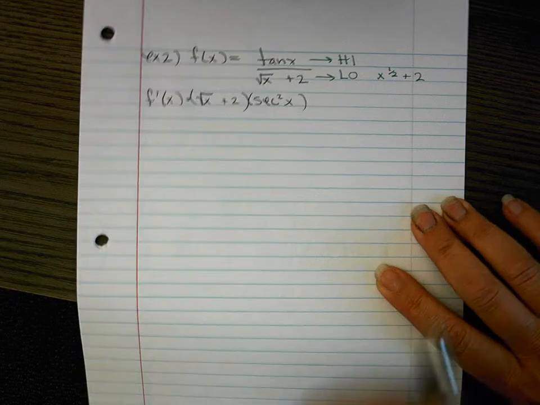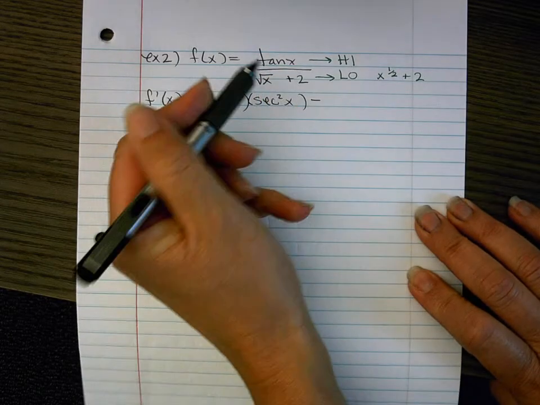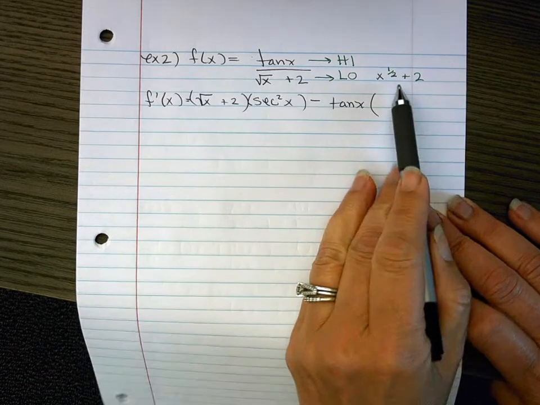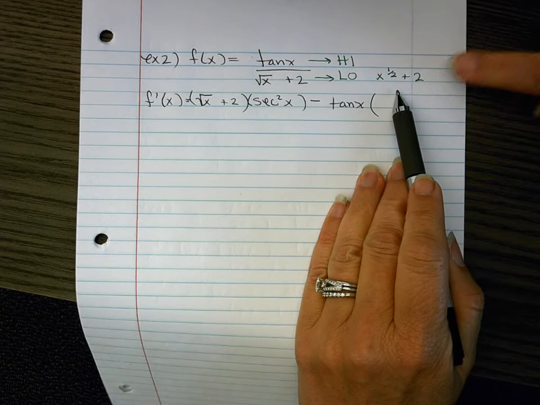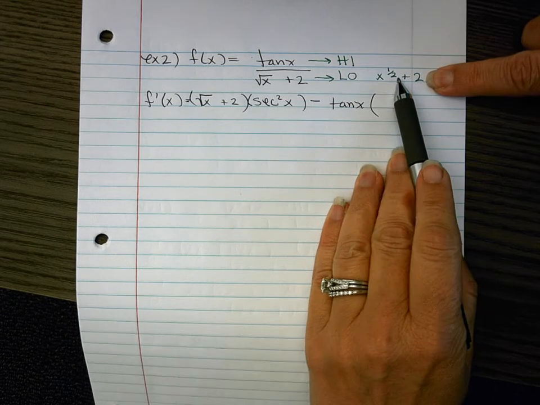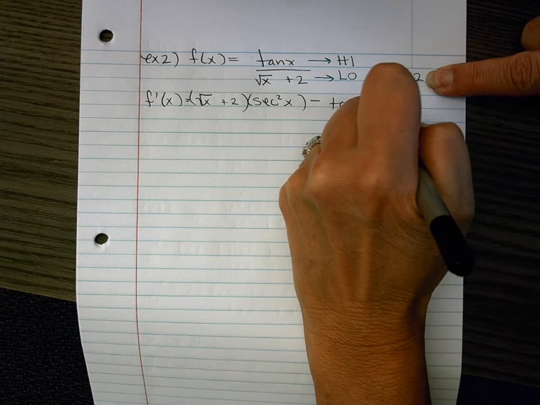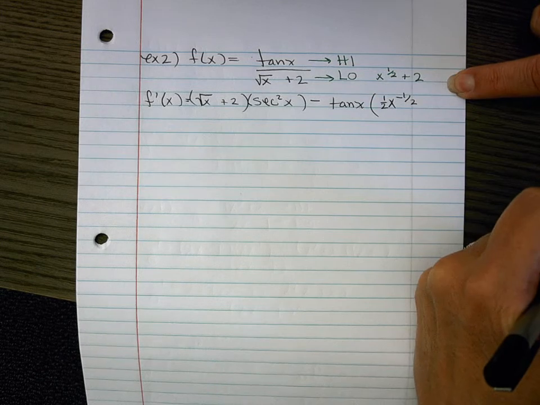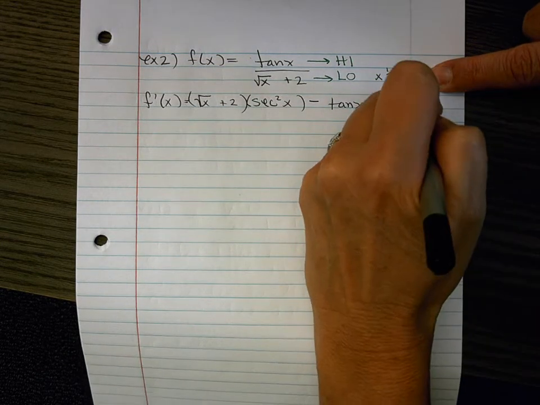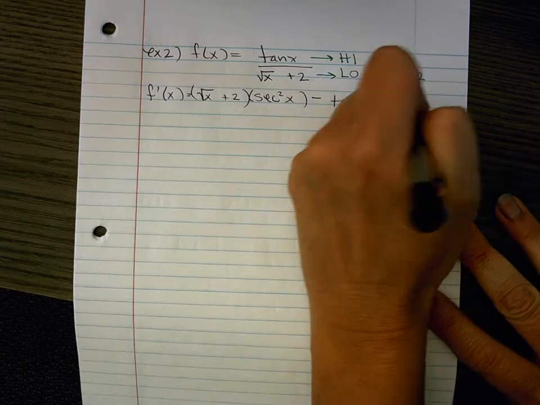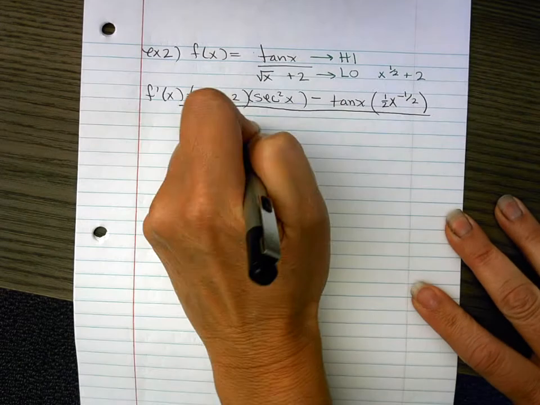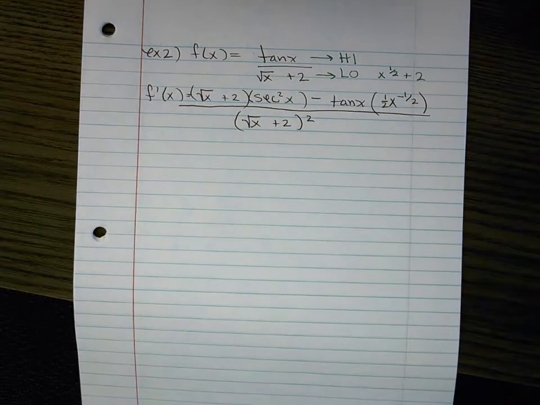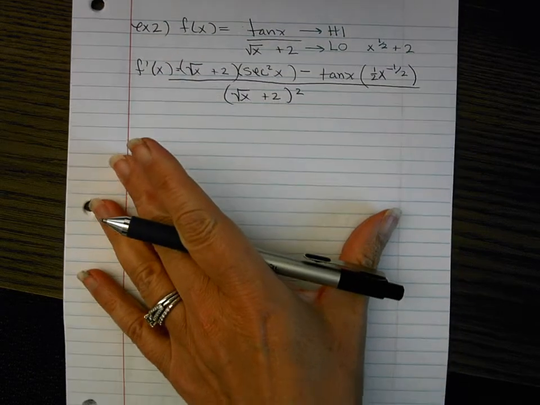So low d high, and then now minus high, so that would be tangent of x. And then d low, so I'm going to look over here this time for the d low, so I can do power rule over here. So I'm going to bring down that 1/2, so that would be 1/2. And then subtract 1 off of that power, so that would be negative 1/2. And then the derivative of a constant is 0. And then all over the square of what's below. So a very messy quotient rule, but there it is.